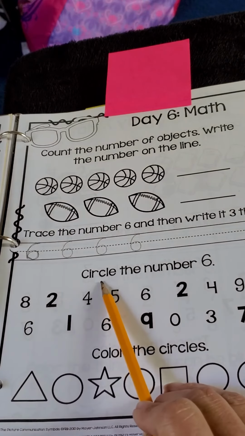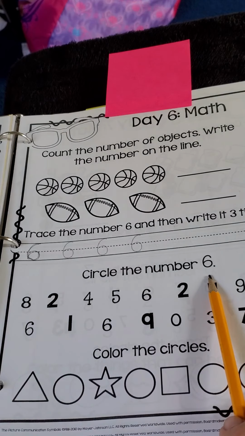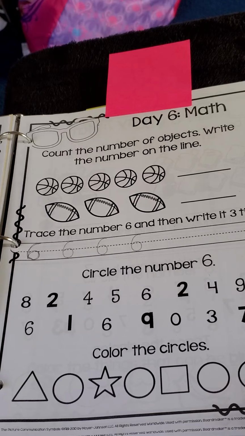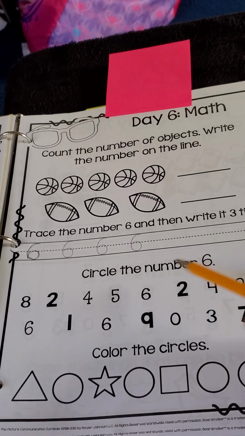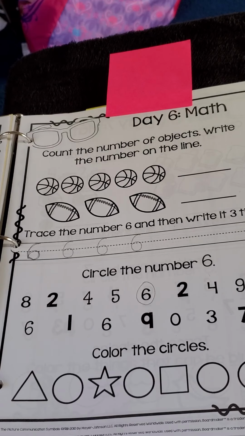And then down here, it's similar to the rest of them. You're going to circle the number 6. It doesn't matter if they're fancy, not fancy. And then however you want to do that, you can circle those numbers. You can make a math equation if you want to challenge yourself.